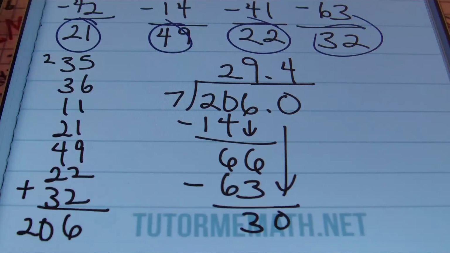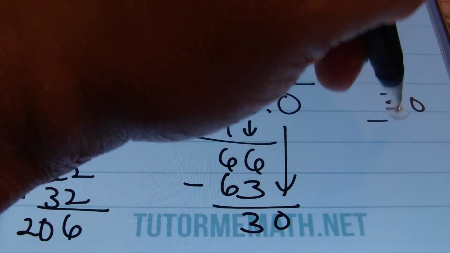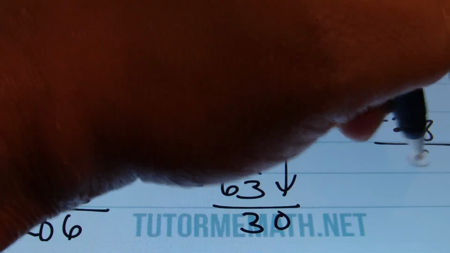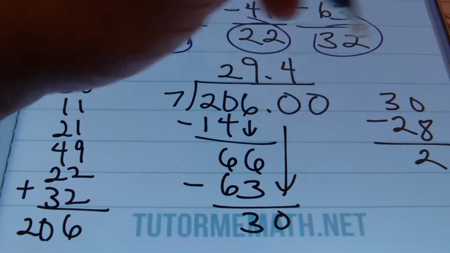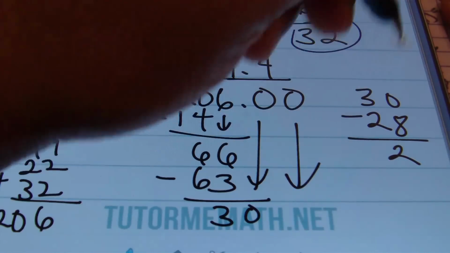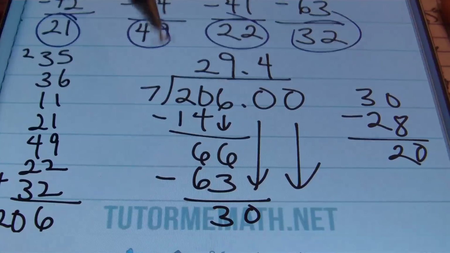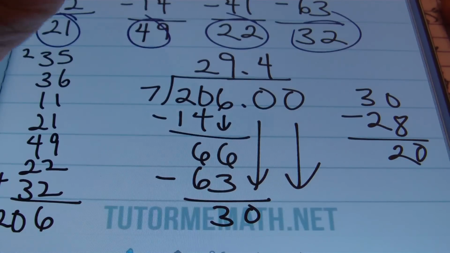All right, I'm running out of room, so let's go ahead and bring that 30 over here and then subtract that 28 from it. So that'll give us 2, and then I'll add another 0. All right, and once you bring that 0 down, you'll end up with 20 here, and 7 goes into 20 twice. Right? So once again, we'll be rounding our result to the nearest tenths place.